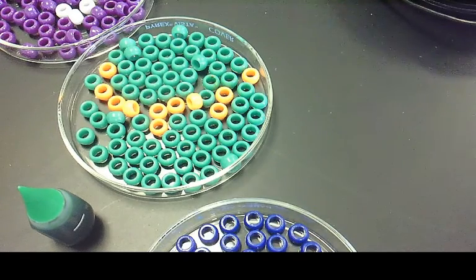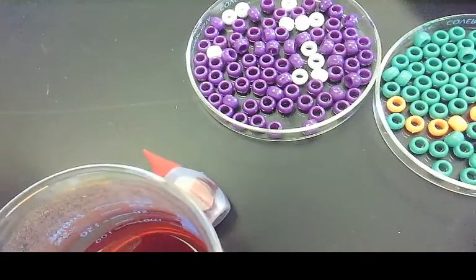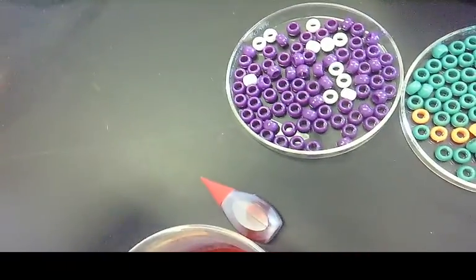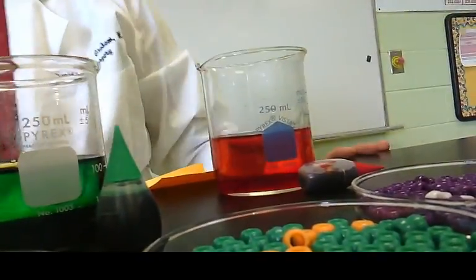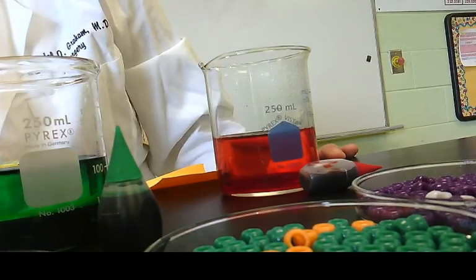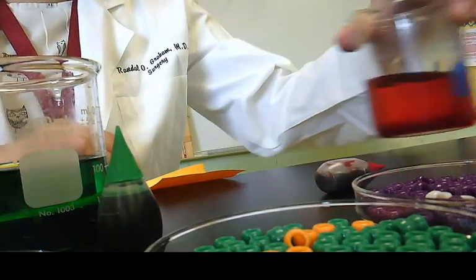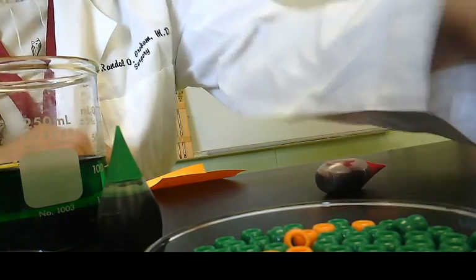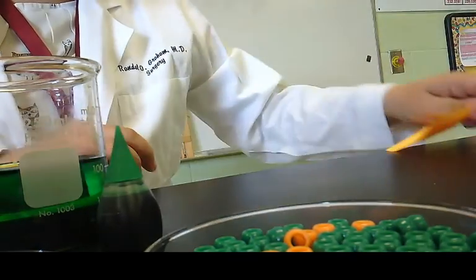What you want to do is record your observations. How are they similar? How are the beads associated with the water? How does this have to do with this? Make sure you follow the rubric that is on your handout. It tells you exactly what you need to do to get the maximum amount of points.